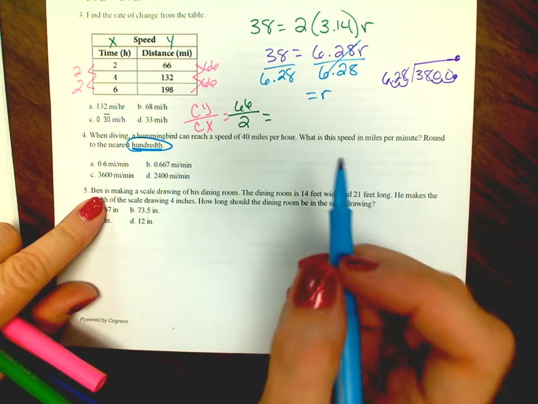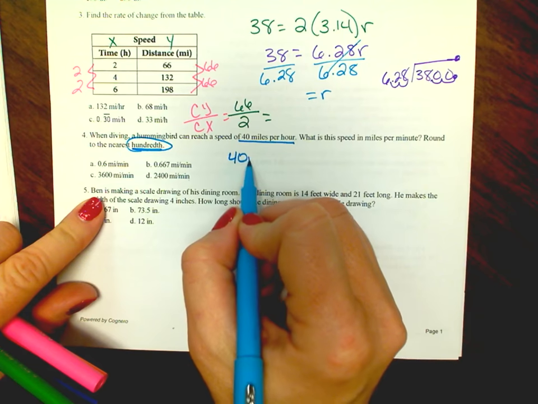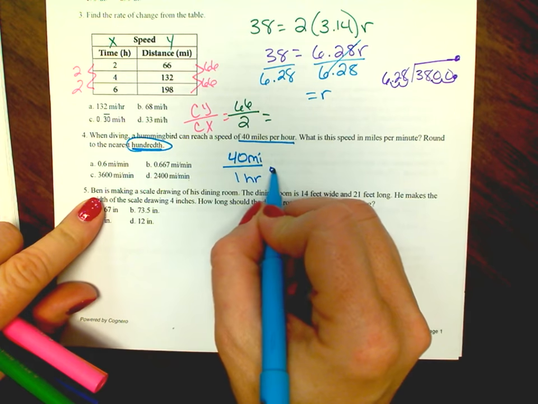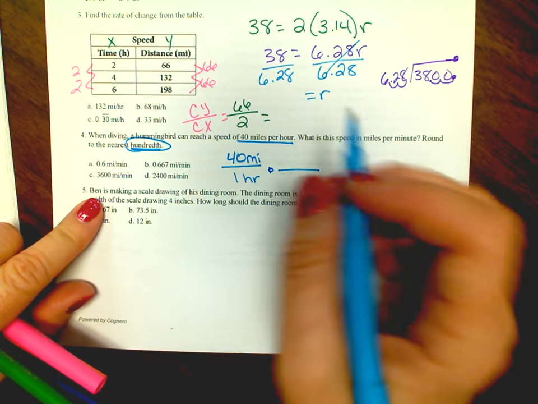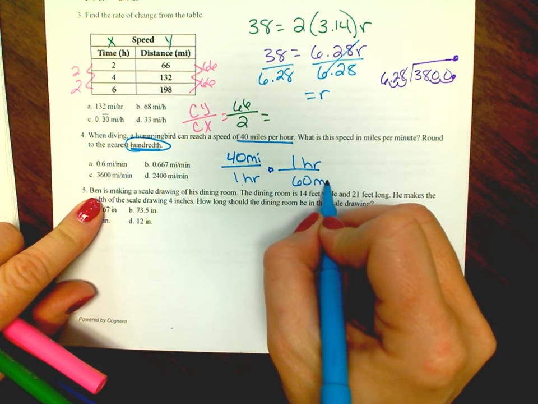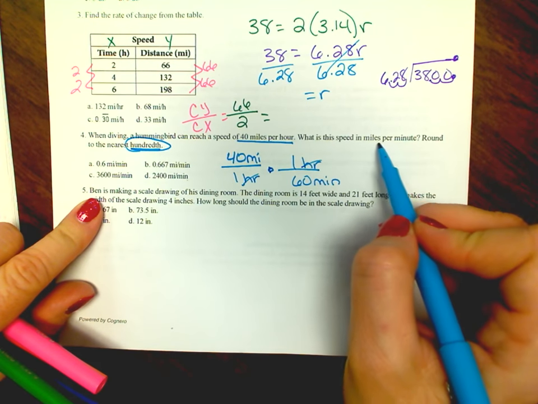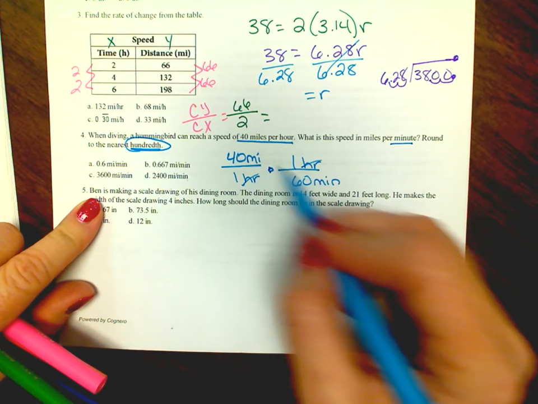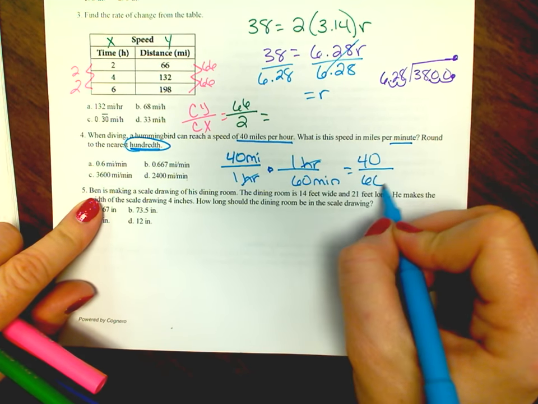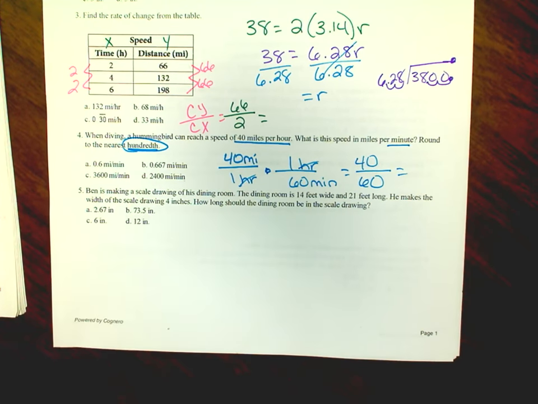Okay, so we know that 40 miles per hour to 1 hour. Okay, we've got to do some conversions here. 1 hour would be 60 minutes. Hours cross out, and I'm wanting speed miles per minute. So there's miles per minute. You multiply across, and then you need to solve the question and round to the nearest hundredths.